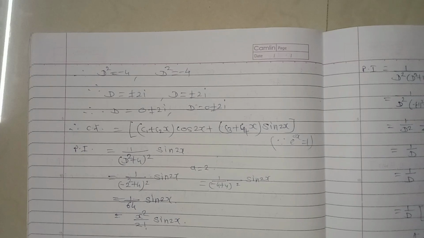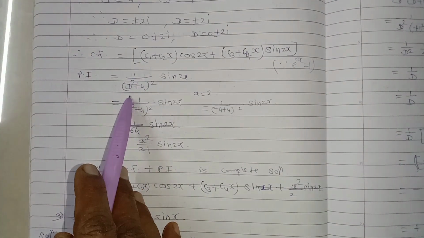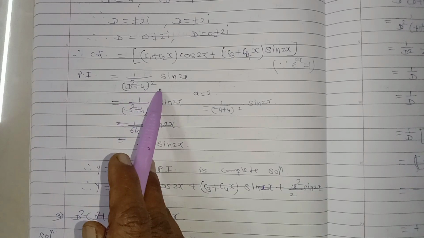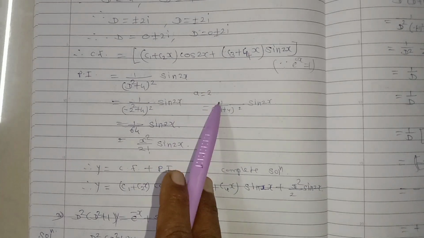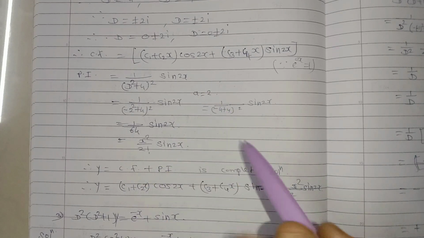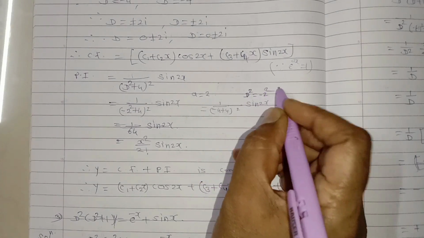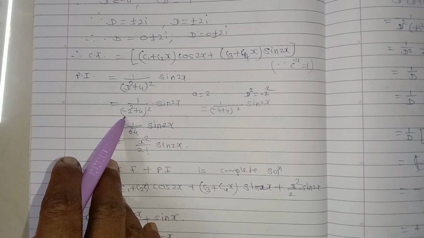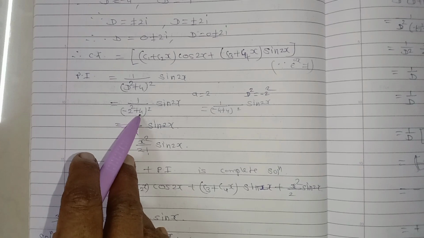Now we consider particular integral. Particular integral equal to 1 upon (d square plus 4) whole square operated on sin of 2x. Here a equal to 2. So put d square equal to minus 2 square, that is d square equal to minus 4, plus 4. So it will become 0.